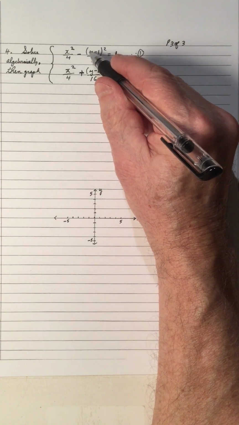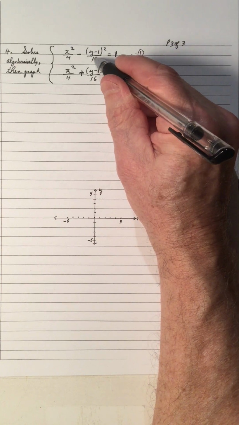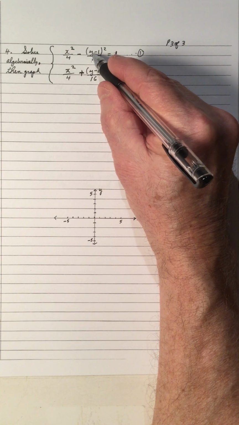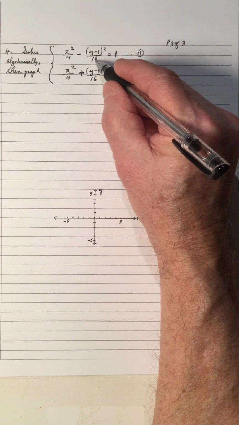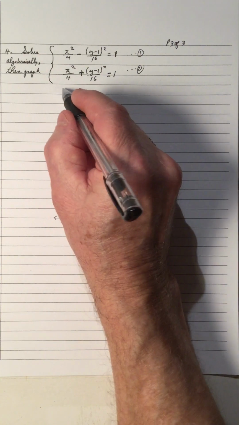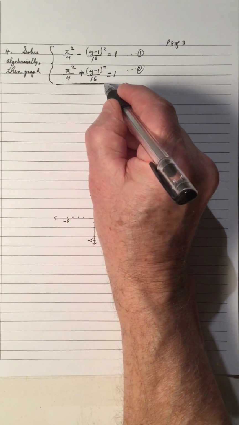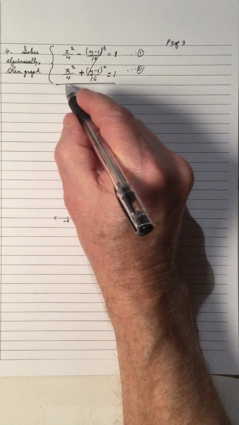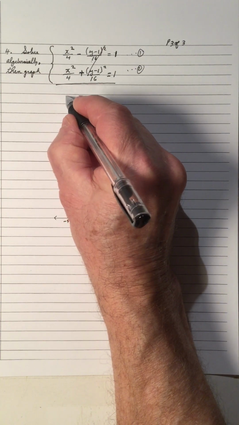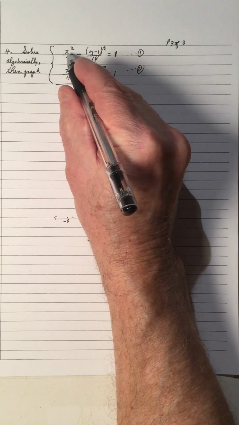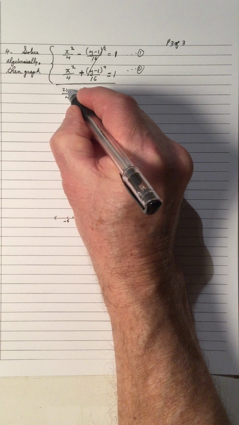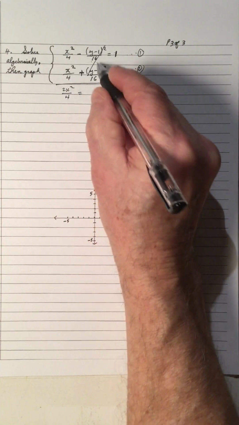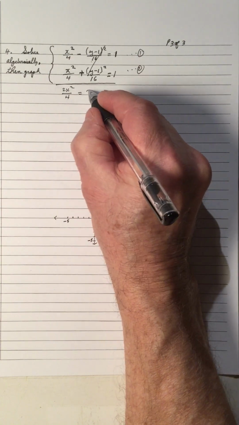Notice equation 1 and equation 2 have the same y minus 1 all squared over 16. So if we add these two together, the common denominator is 4. So x squared add on x squared is 2x squared. They cancel out to give you 0, and 1 plus 1 is 2.